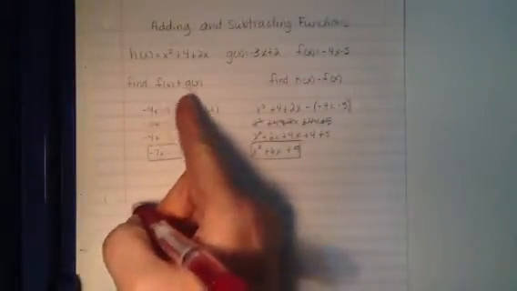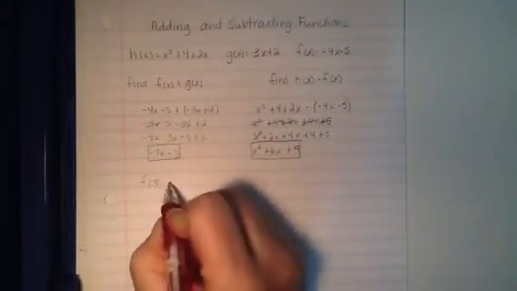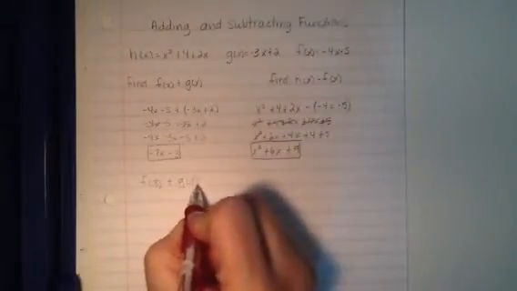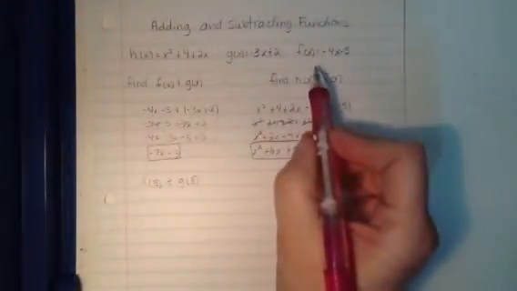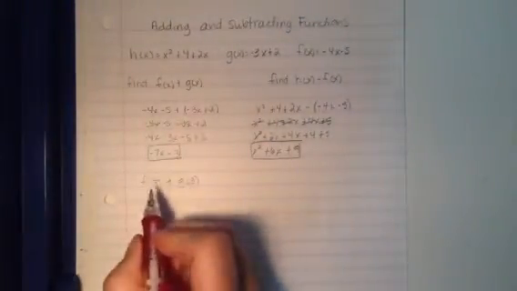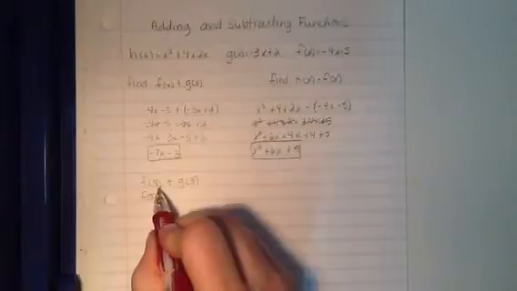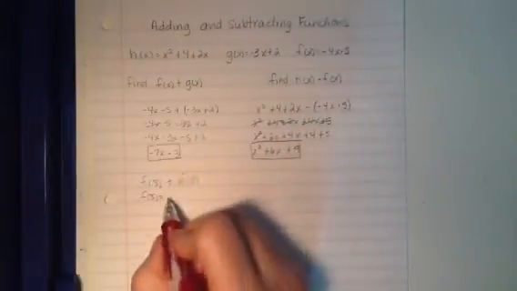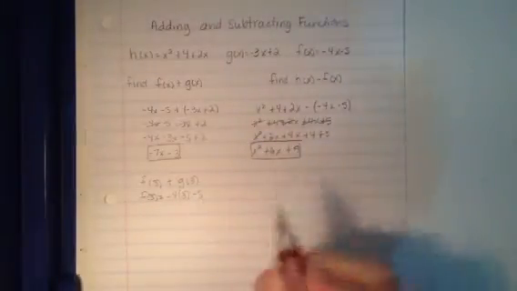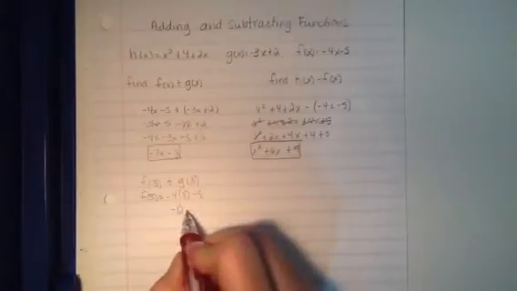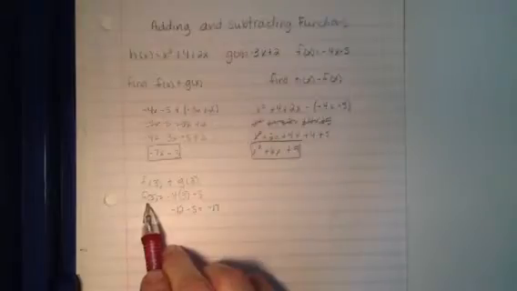So I'm going to use this same thing right here where we added the functions, but I'm going to say f of 3 plus g of 3. Now the easiest way I find to do this is take the 3 and plug it straight into my function and then do the operation. So I'm going to go f of 3 equals, and I'm going to plug that 3 in for each x into that function. So I'm going to get negative 4 times 3 minus 5. Well, negative 4 times 3 is negative 12 minus 5 equals negative 17. That's f of x evaluated at 3.